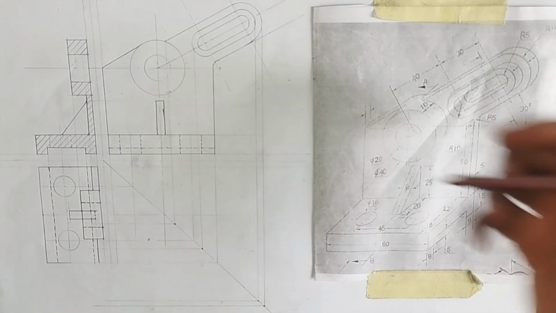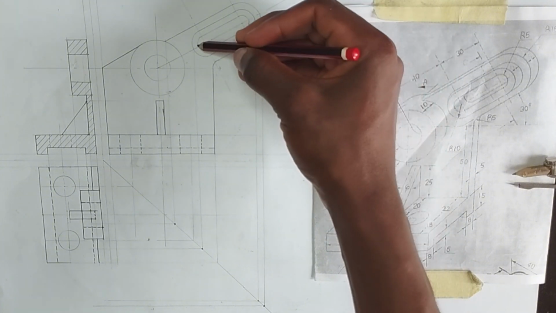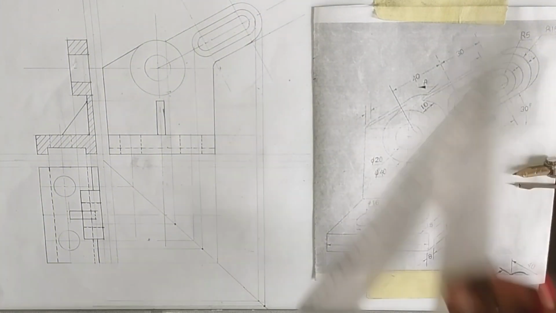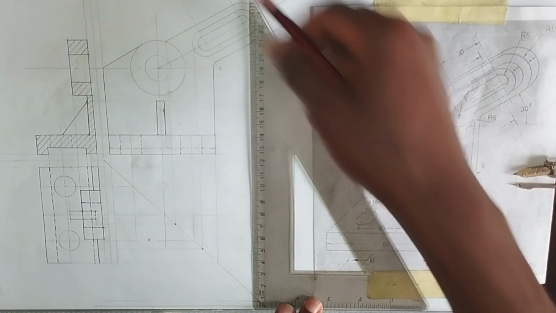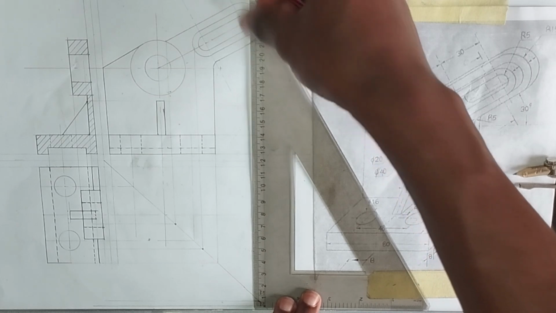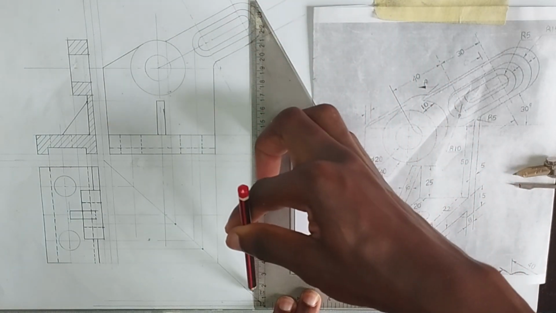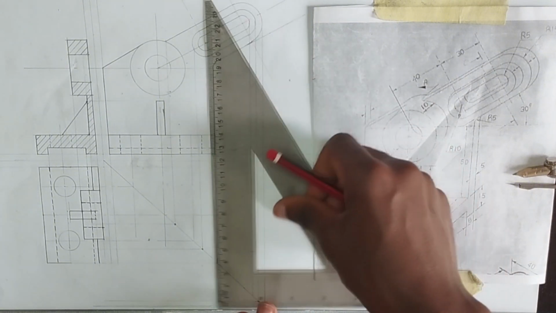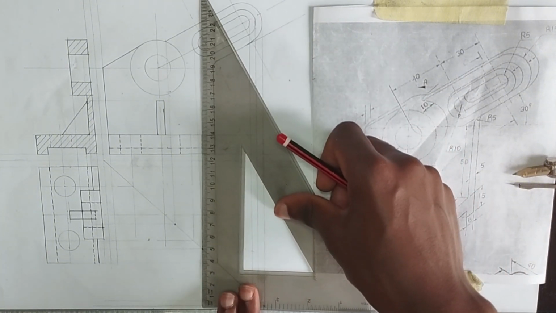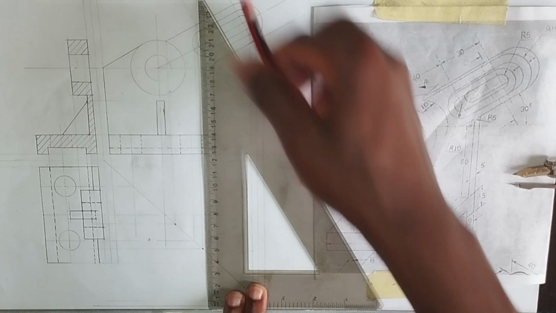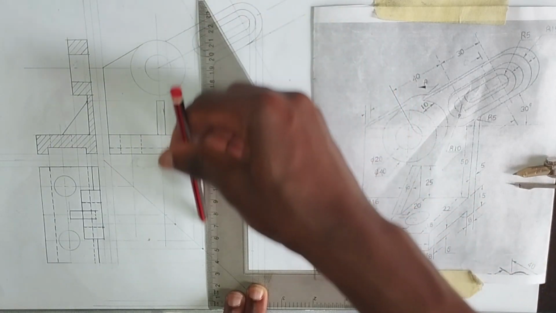So next we are going to project this part also and this part like this, in this manner. Okay, I'll project this to this point here, then I'll project this also to this point here.